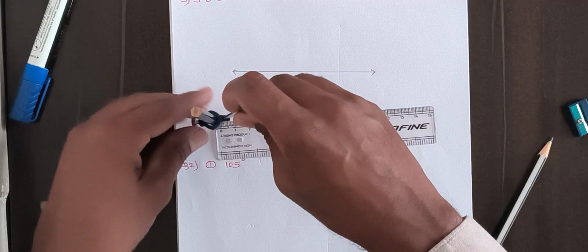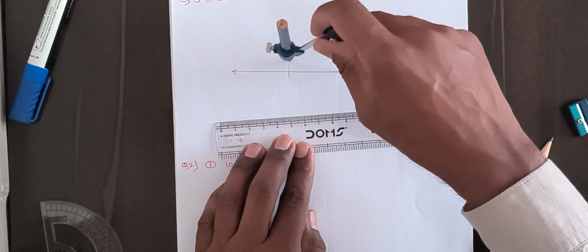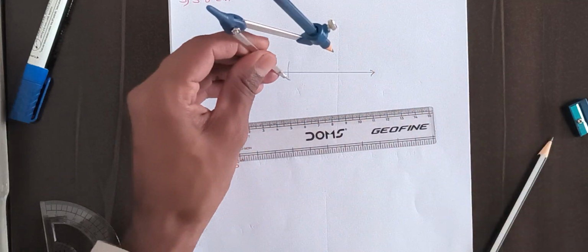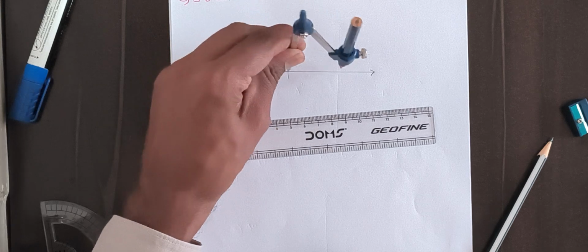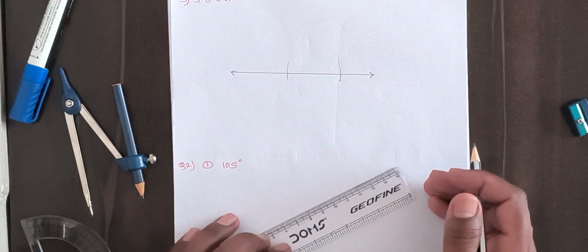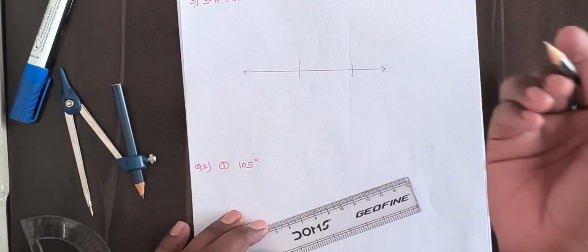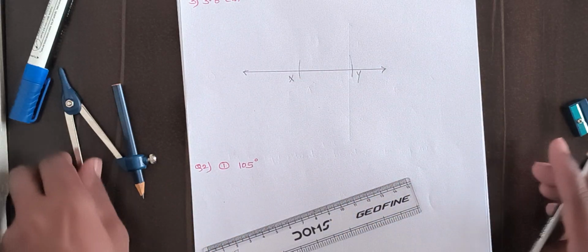Yes, I have taken 3.8 distance in the compass. I need to mark that 3.8 segment on my paper, on that particular line. Now give the name for that segment. This name can be anything, XY. You can give any name for that.